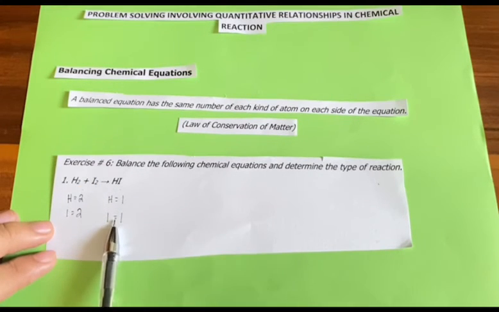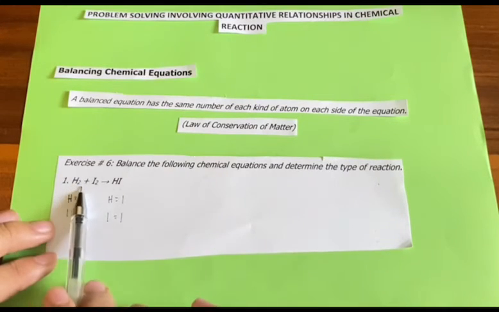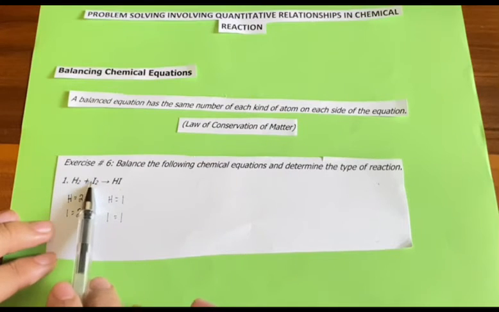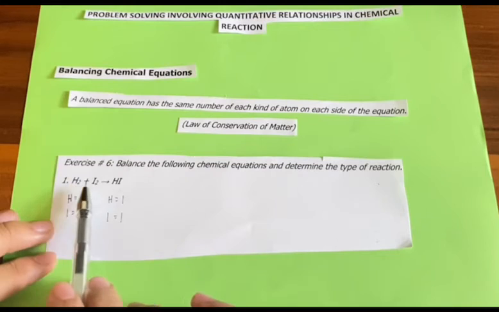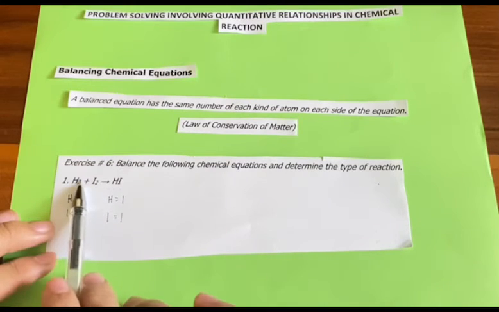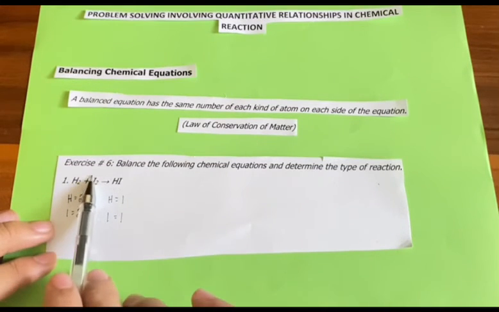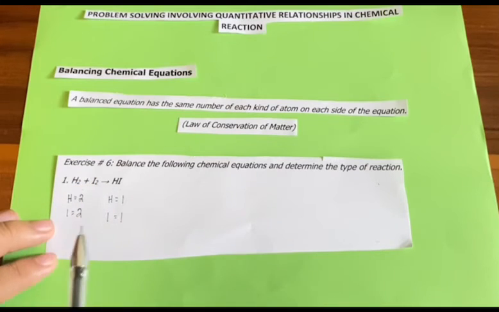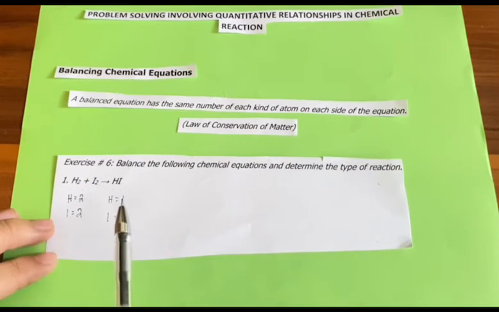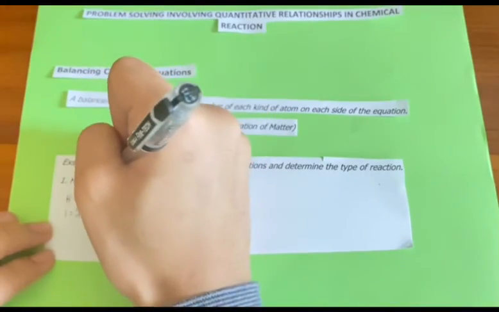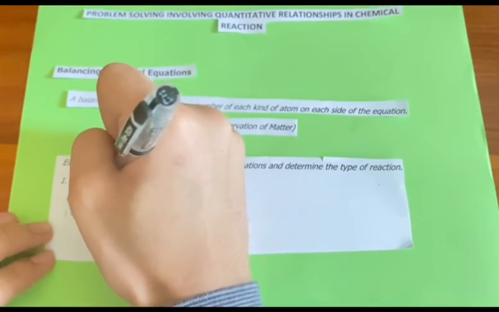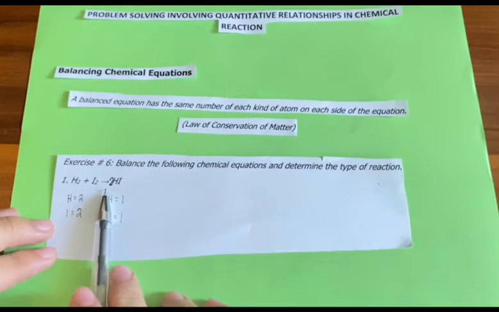And for us to be able to do that, we can add coefficient, because the subscript here cannot be changed. So we are not allowed to change the subscripts 2 on the hydrogen and 2 on the iodine. So the thing that we can do is to add coefficient number. And here we can just add 2 coefficient.